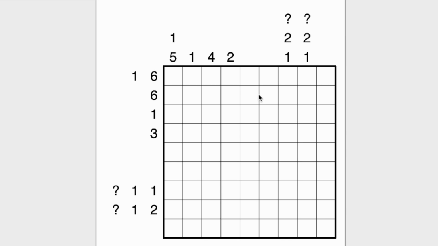And I see we're working with a 9x9 grid. So this 6 clue, there's going to be a span of 6 cells somewhere in this row, and no matter how we distribute those 6 cells, they're going to cover the middle 3 for sure, and then spread some more.